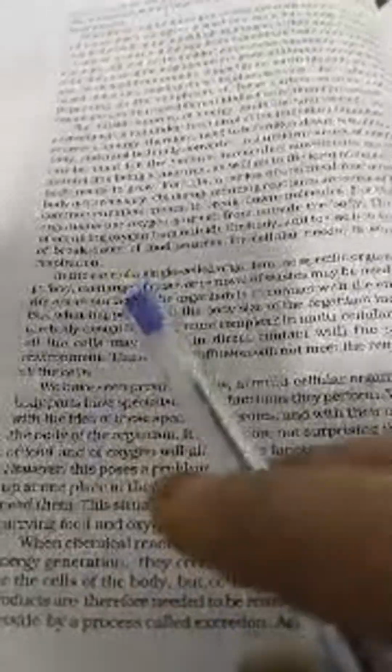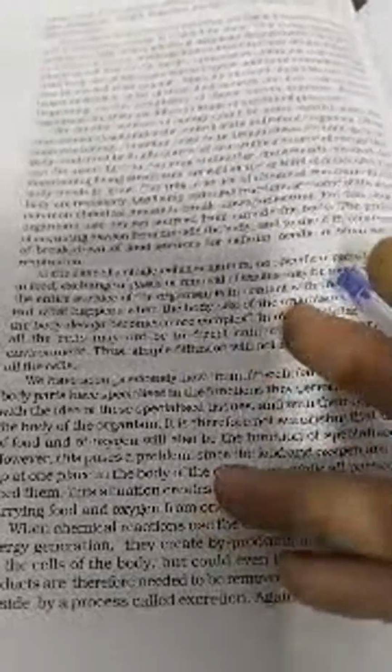Next, all those things which they have consumed, they have eaten up, require no such special tissues and systems. But if we compare ourselves, our body has complex organs, or we can say a complex body structure.